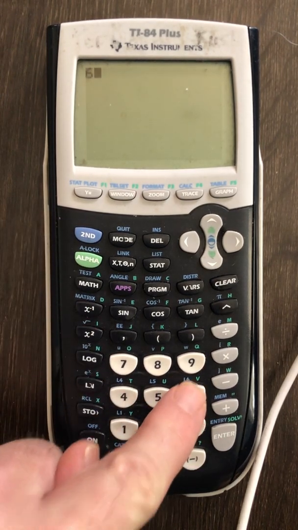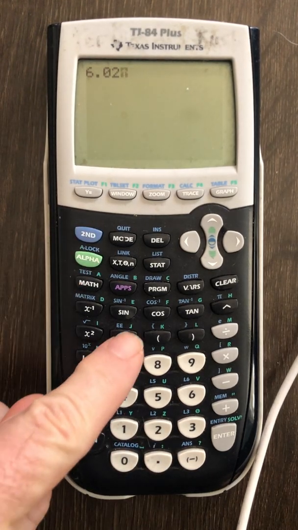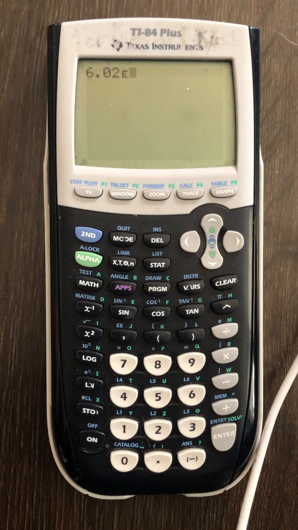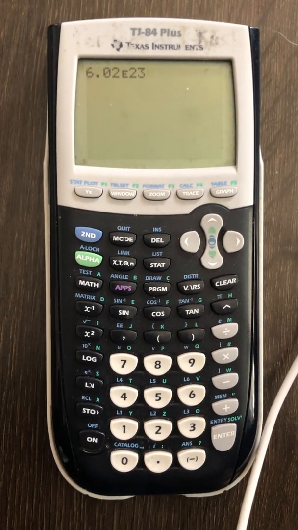So you would type 6.02, second EE. That means exponent entry. It means whatever number you put after it, the 6.02 is times 10 raised to that number. So 23. Now, why are we going to do this? I'm going to show you a couple of examples and calculations.